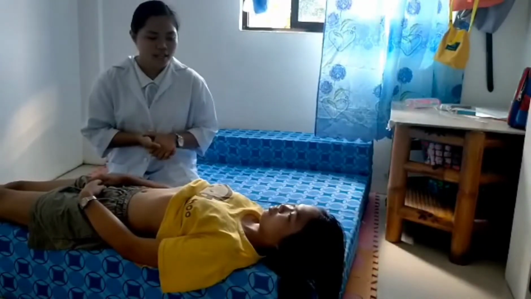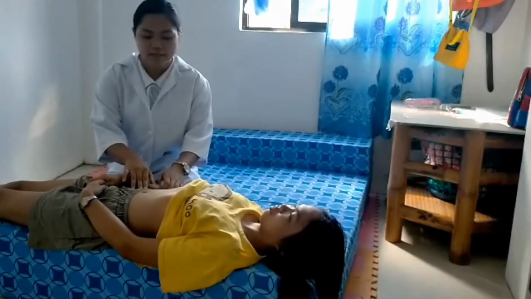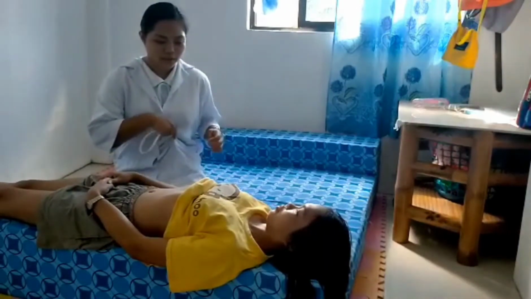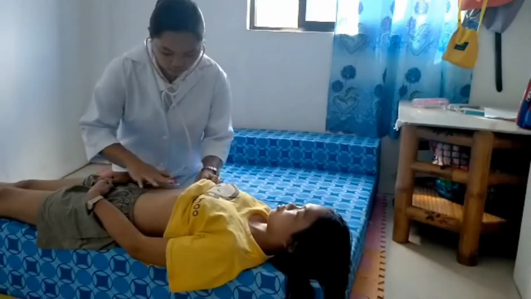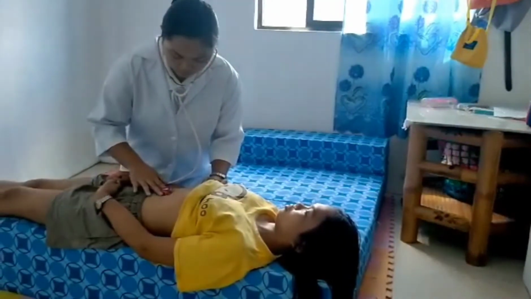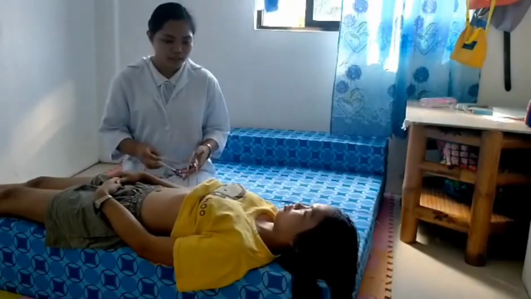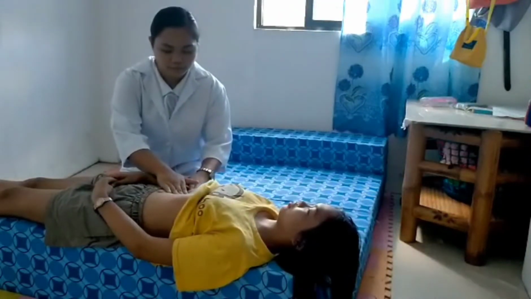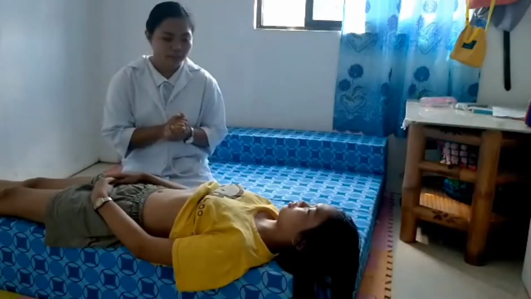Now, ma'am, we're going to assess your abdomen. Upon inspecting, your abdomen is even in skin tone with unblemished skin. Ma'am, we're going to auscultate your abdomen. Upon auscultating, there are audible bowel sounds. And now we're going to palpate your liver. Your liver is palpable.